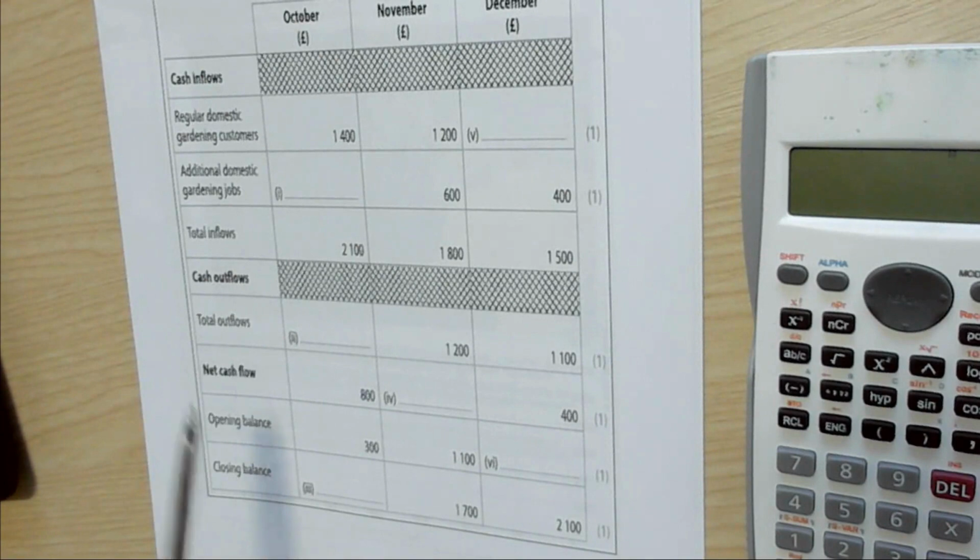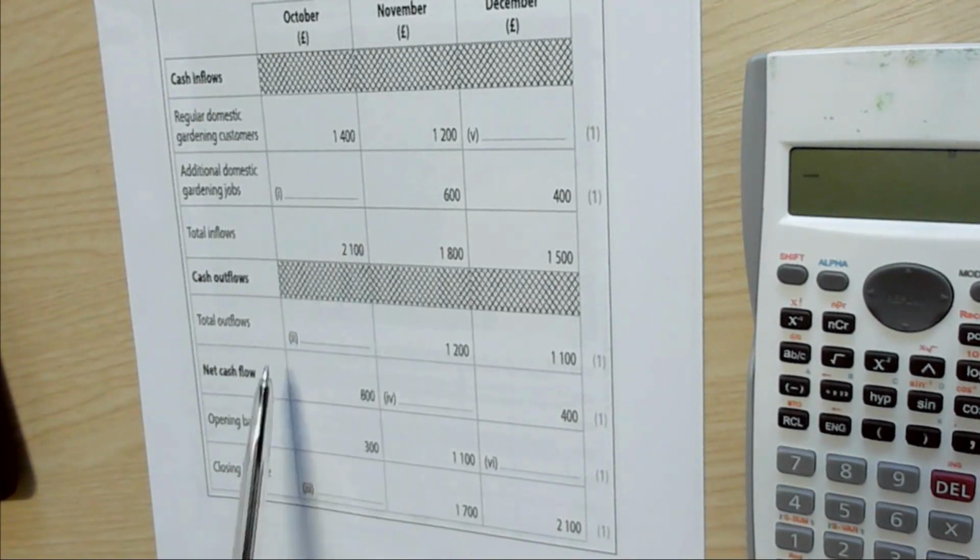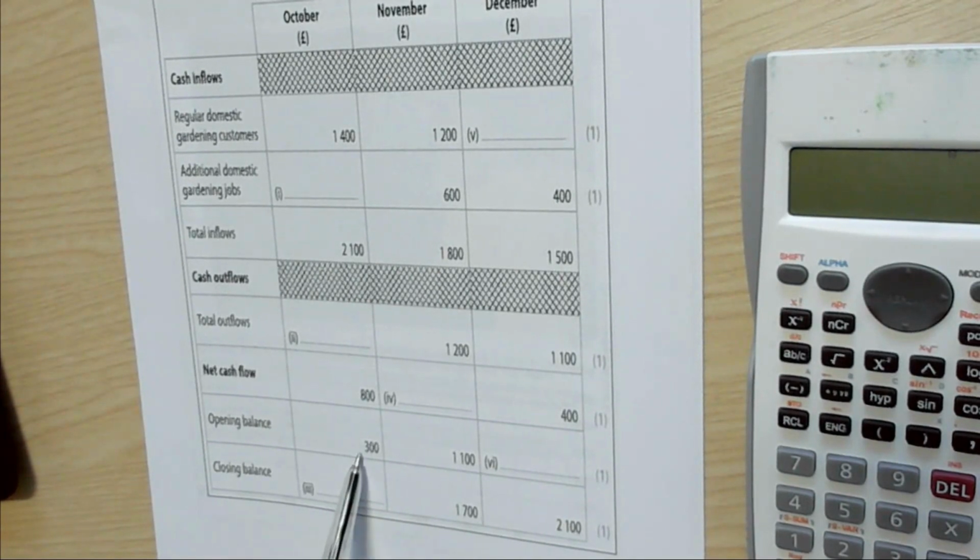So literally to work that out, you do your total cash inflows minus your cash outflows. You've got your opening balance, which is what the enterprise is starting with. So at the beginning of the month, how much money do they have? And then your closing balance is how much the enterprise has at the end of a month of trading.